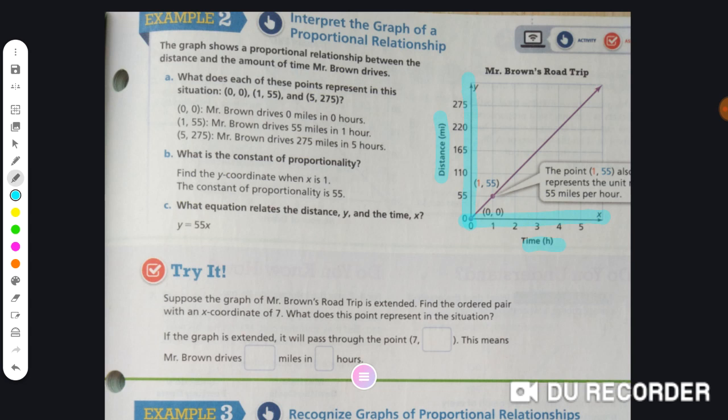Number A: what does each of these points represent in this situation? What is the meaning of the point 0 and 0, the point 1 and 55, and the point 5 and 275? What's the meaning of this? Actually, let's read it.